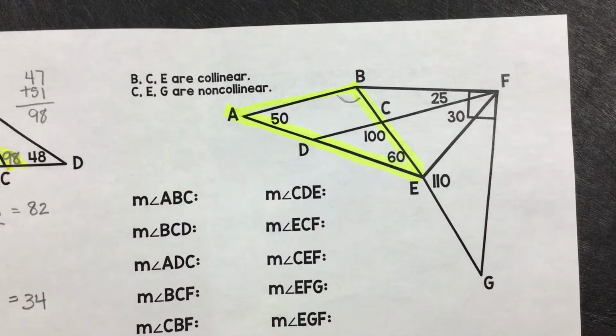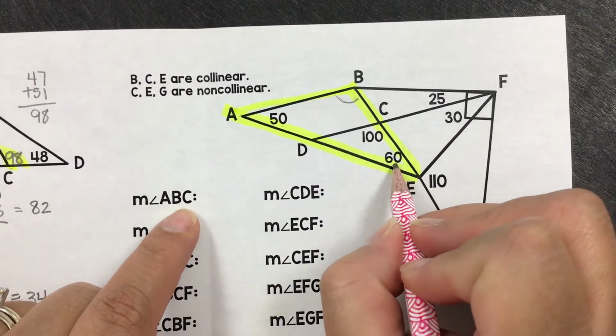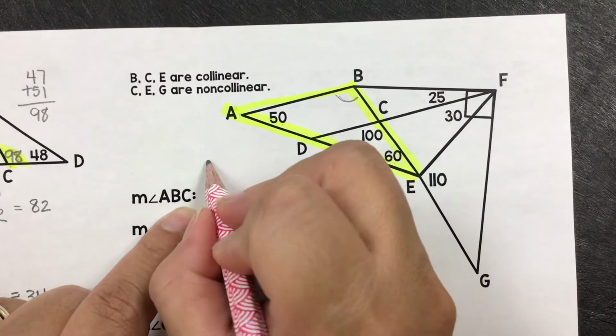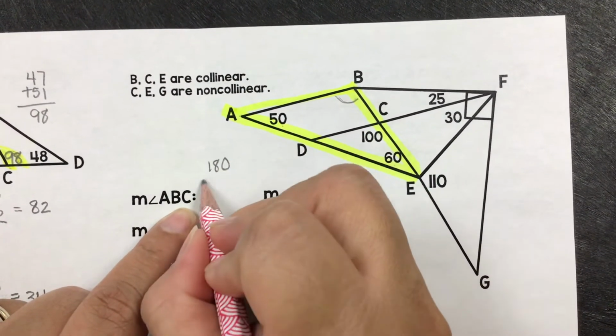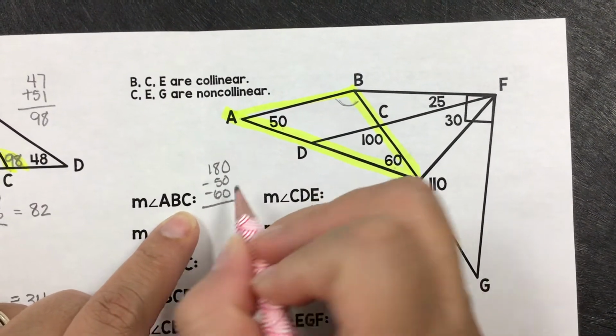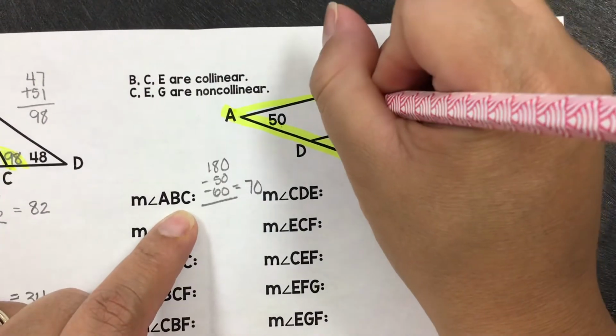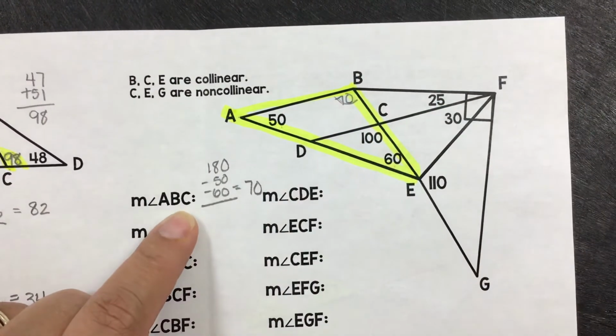And the reason that I want to highlight is because from that big triangle, we have one angle's already 50 and the other one's 60. So we're going to do 180 minus 50 minus 60, and that's equal to 70. That means that this angle right here is 70 degrees.